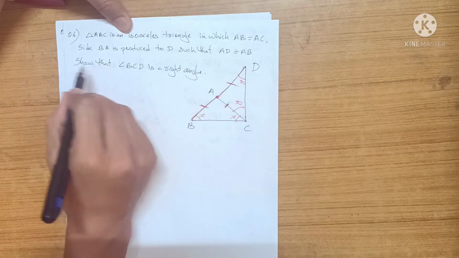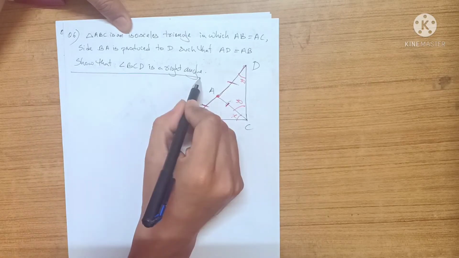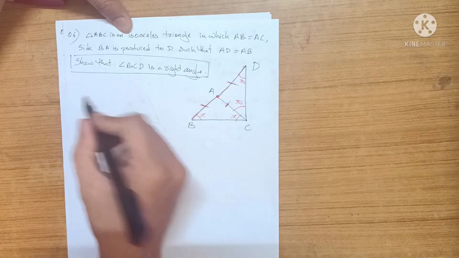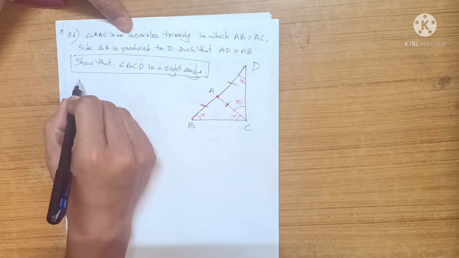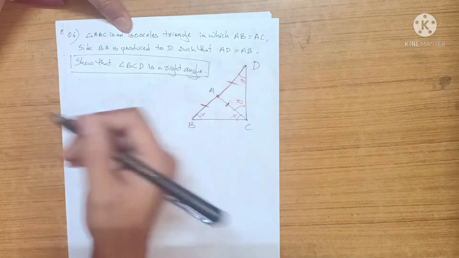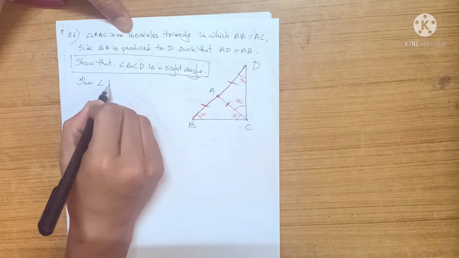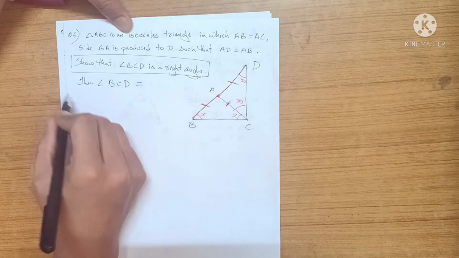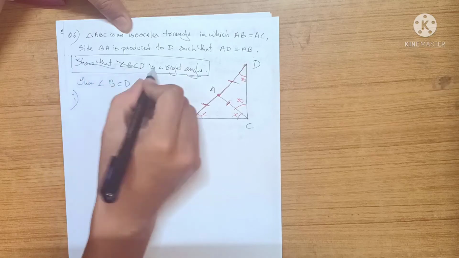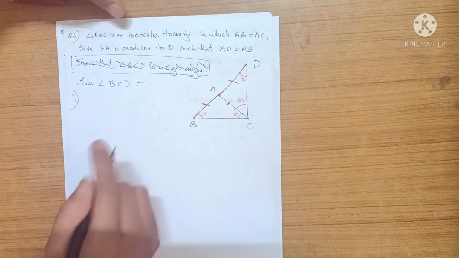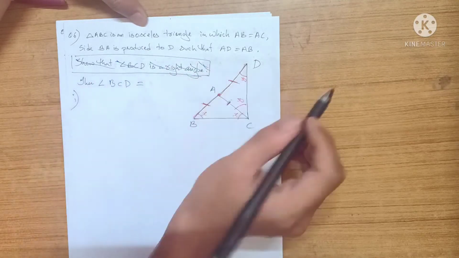This question is from the textbook. In the exam it might not come like this, but they'll write up to here, and then they'll give, angle BCD is equal to, and they'll give you options. This is the exact question from the textbook.